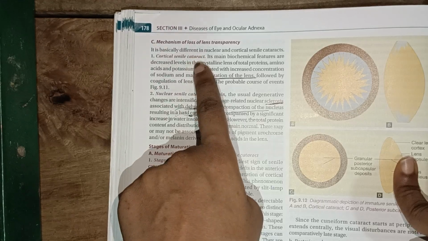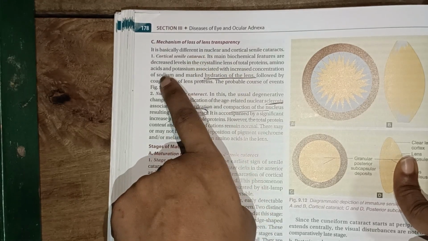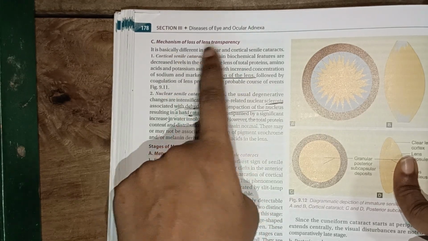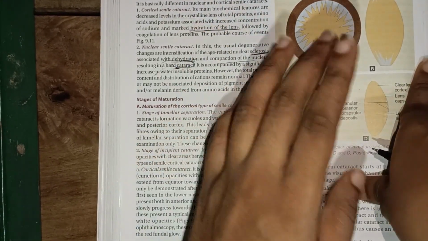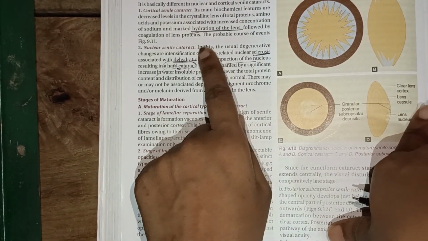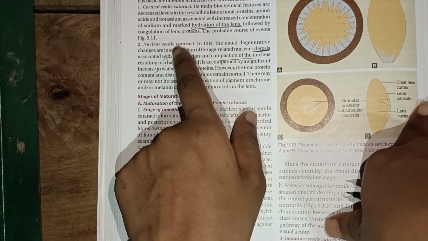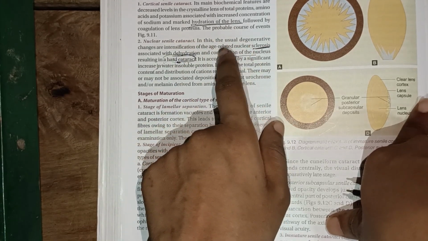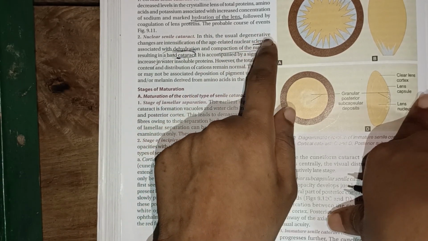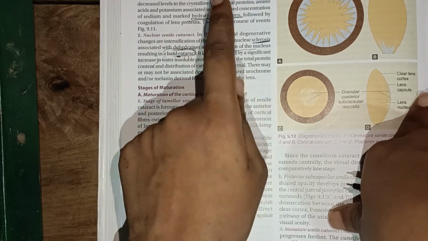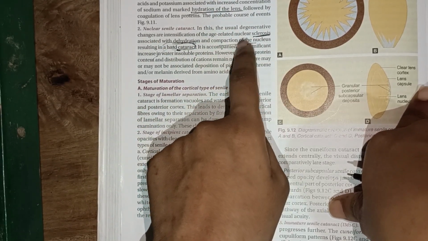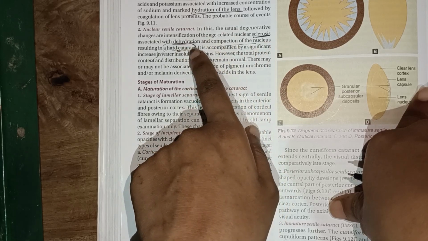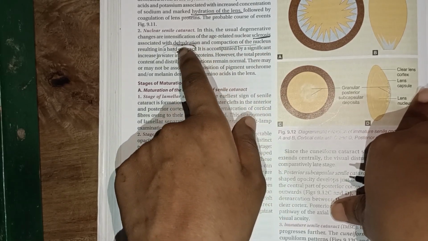All these can occur here. Here there is an increase of hydration and sodium only, and a decrease of amino acids, proteins, and potassium. So it is the softest lens. Nuclear senile cataract is a degenerative process because of age-related nuclear sclerosis with dehydration. Here, sclerosis with dehydration and compaction of the nucleus, resulting in a hard cataract, will occur. It is a hard cataract.